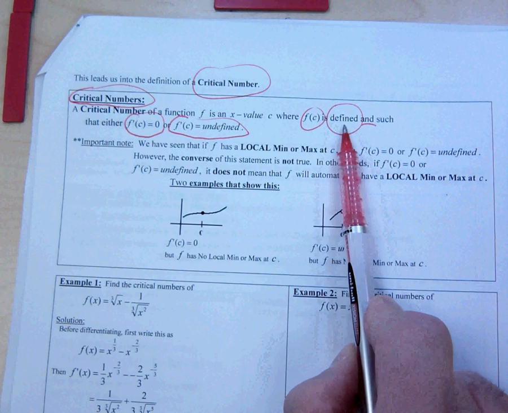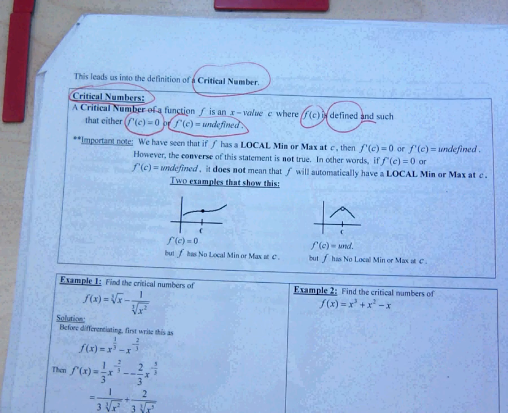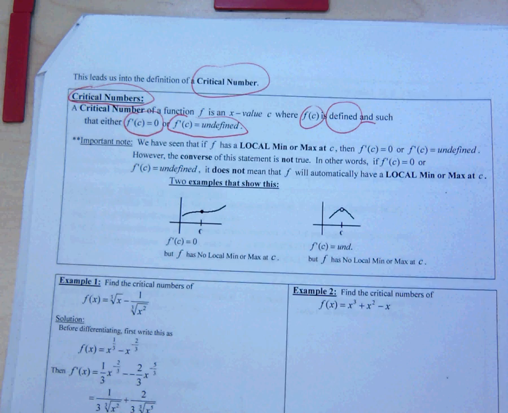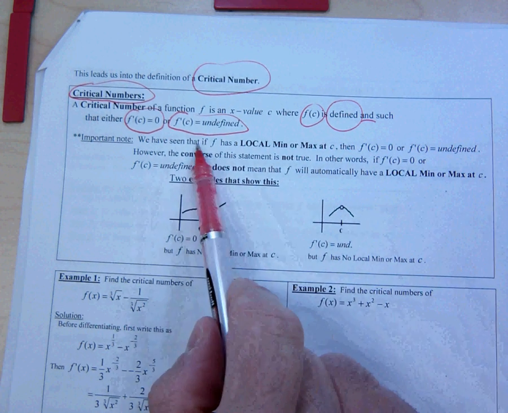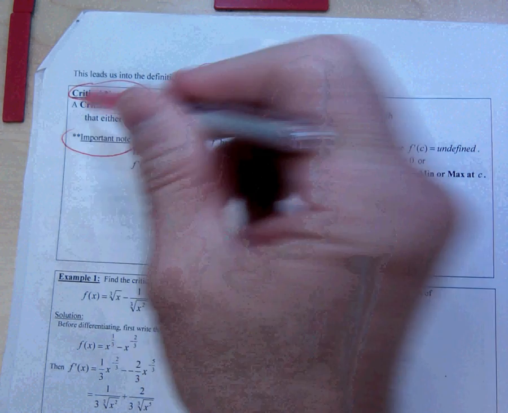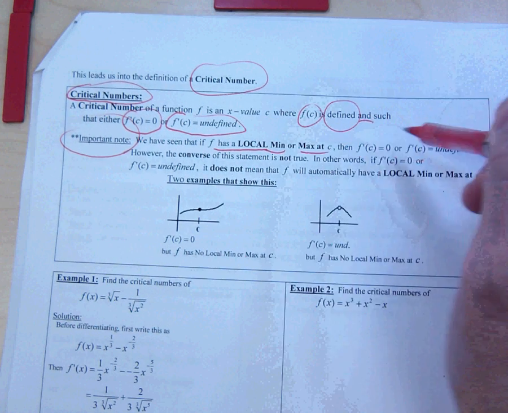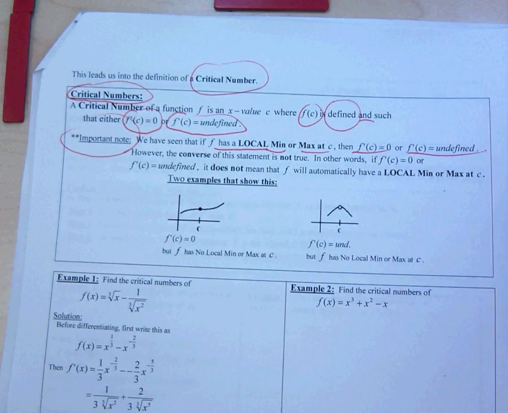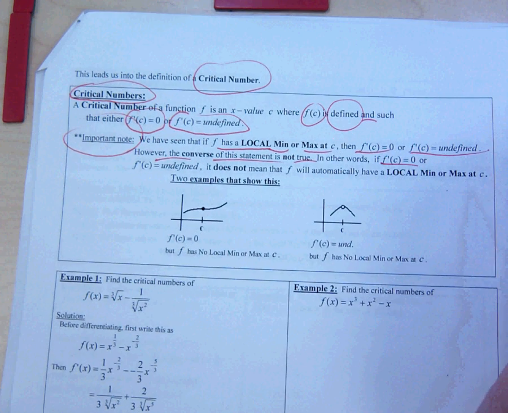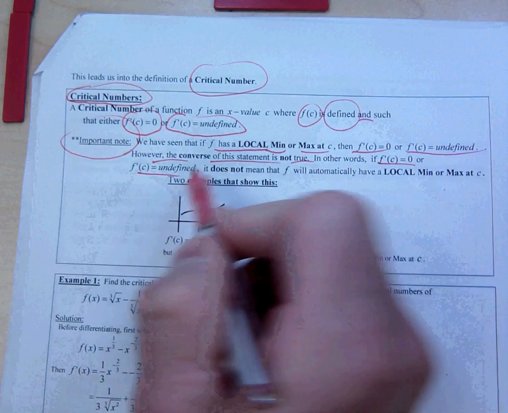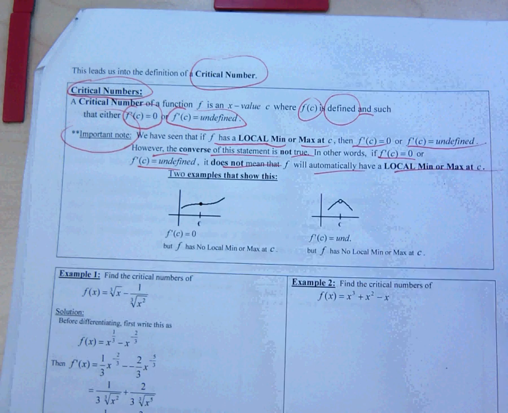And then from there, if the derivative turns out to be 0 or undefined, then c would classify as a critical number. Is that clear? Okay. So again, this is what I was talking about a minute ago. We have just seen that if f has a local min or max, the derivative has to be 0 or undefined. However, the converse of that statement is not true. In other words, just because you have f prime equals 0 or undefined does not automatically mean you're going to have a local min or max.